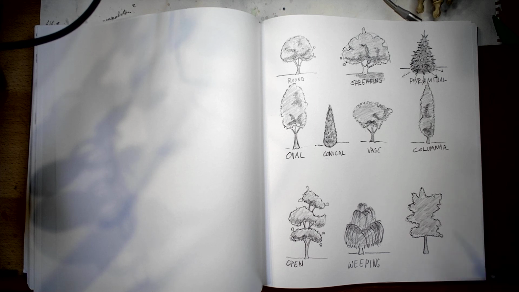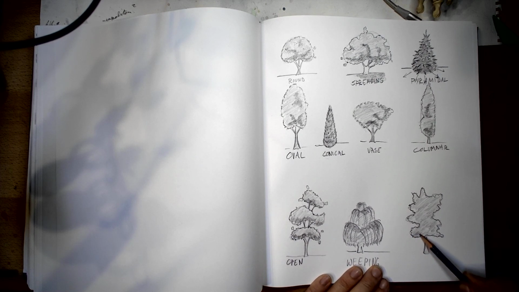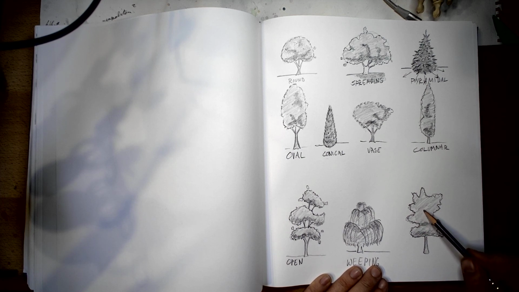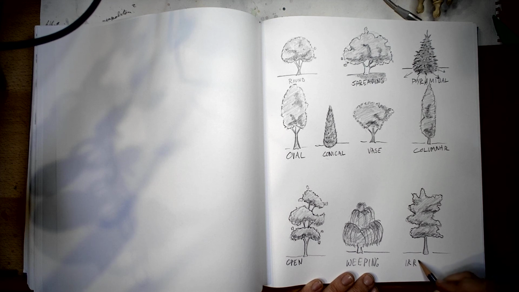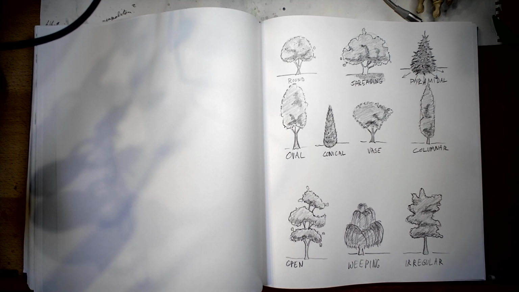Alright, shade the whole thing, and then go back and add the shadows. Irregular. Alright, and that is it. Then we're done.